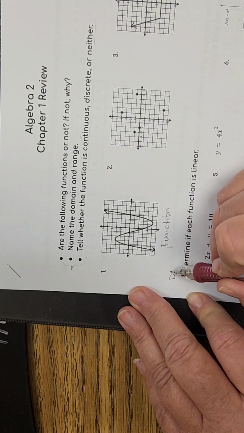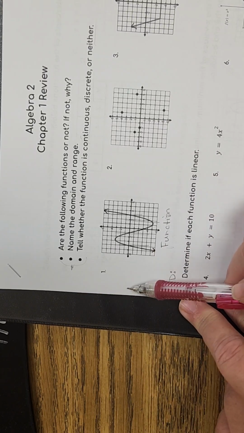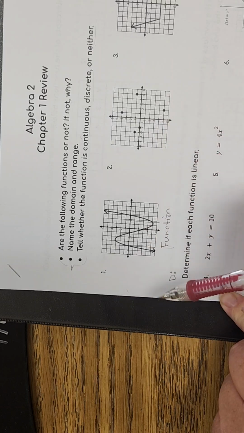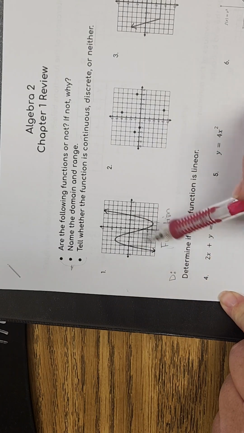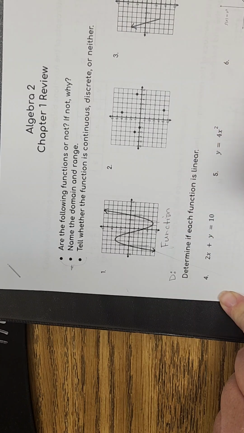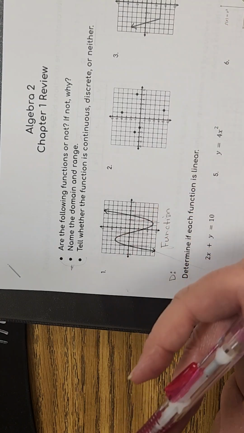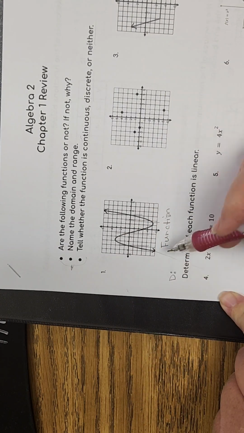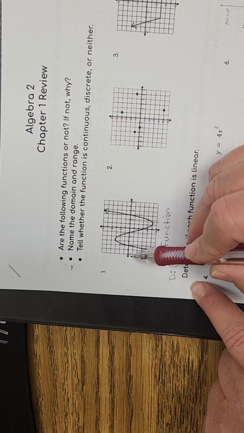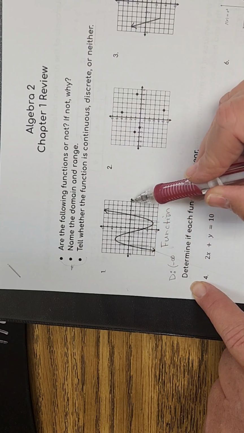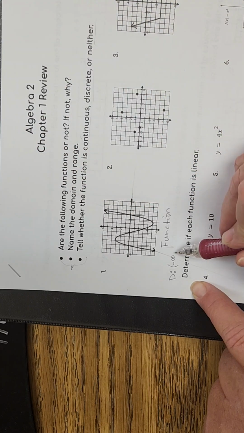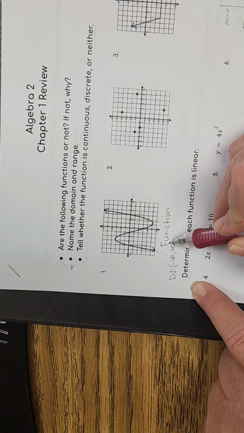So your domain is your x values. We come over here and we want to see what x values are involved in this graph. Well, this is going to keep on going forever and ever down here, and as it goes down, it's also going out. So it's going to be negative infinity, and it goes all the way across, and then as I come over here, this guy goes up but out as well, so it's going to go to positive infinity.